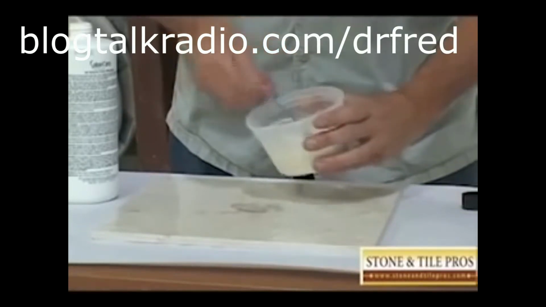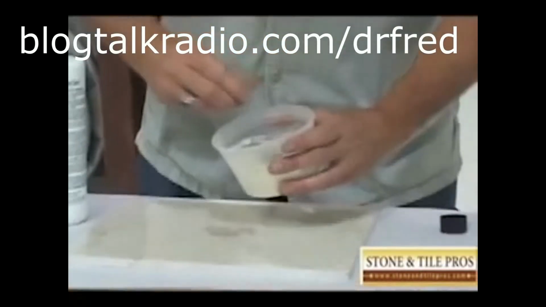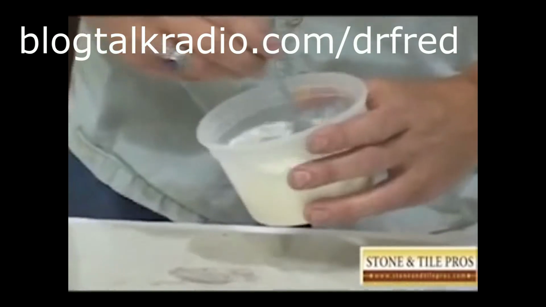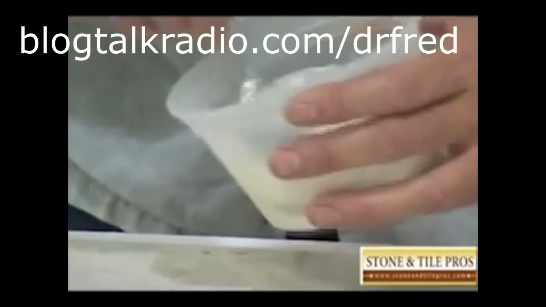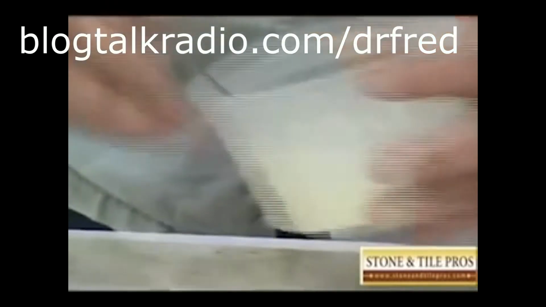Now, if you get it too wet, you can add more flour. If it's not wet enough, you just simply add more peroxide. So you get it into a consistency about a soupy cake batter. And we'll set that aside.